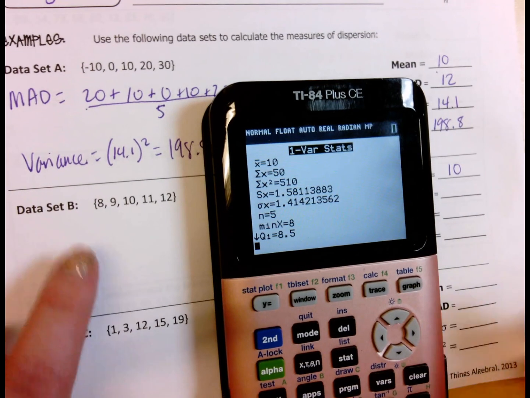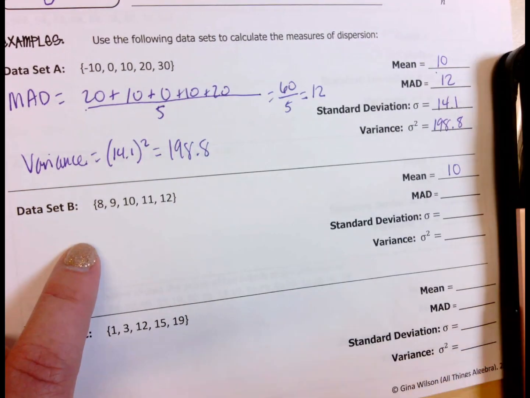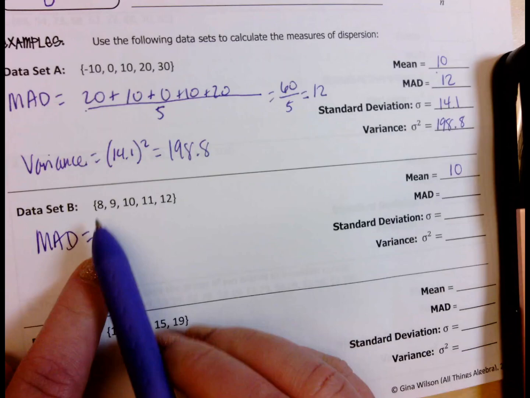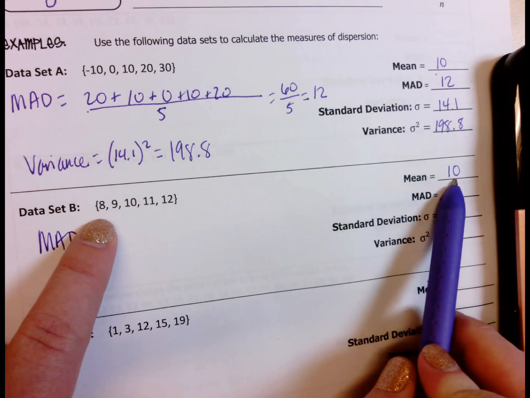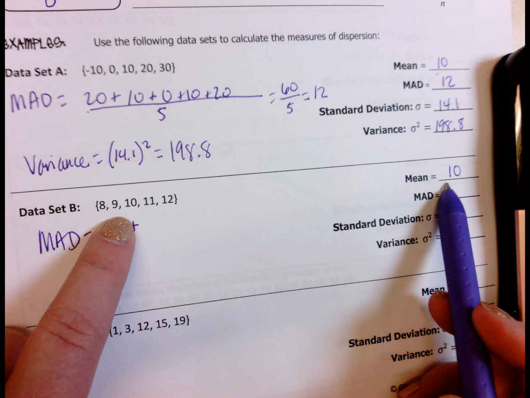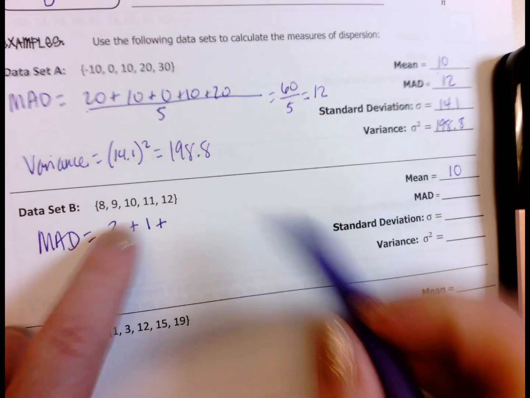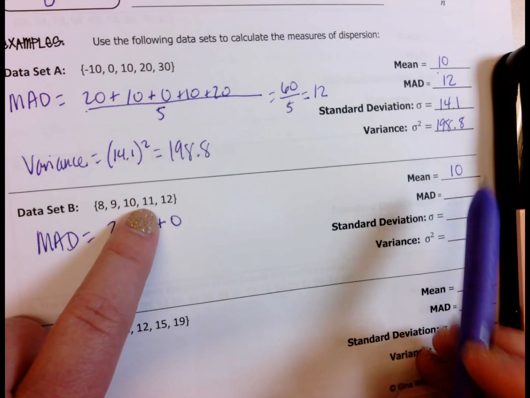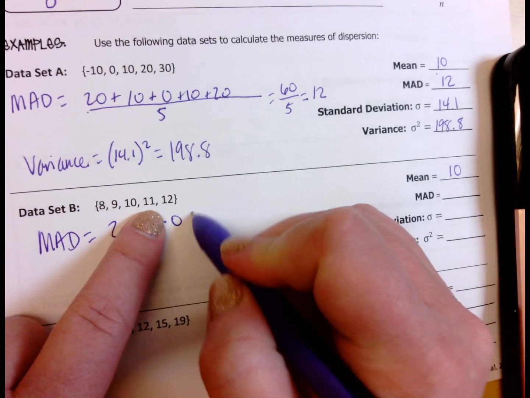Now I'm going to look here for my MAD. So I need to know, what is the distance from 8 to 10? Well, it's 2. What about the distance from 9 to 10? It's 1. The distance from 10 to 10 is 0. The distance from 11 to 10 is 1.